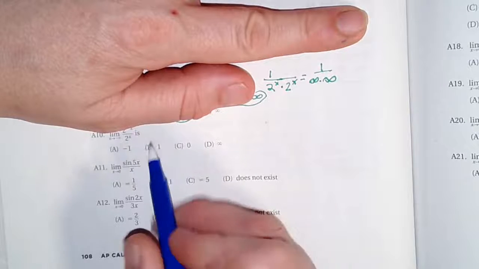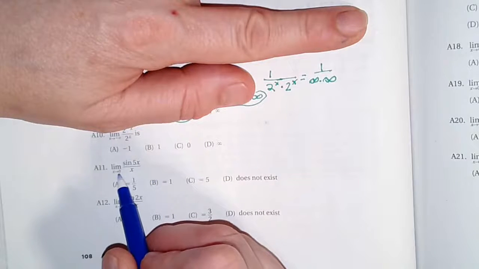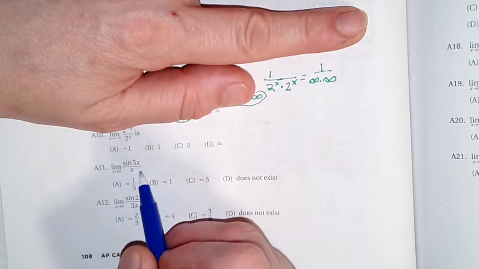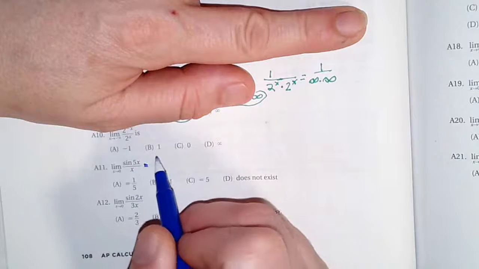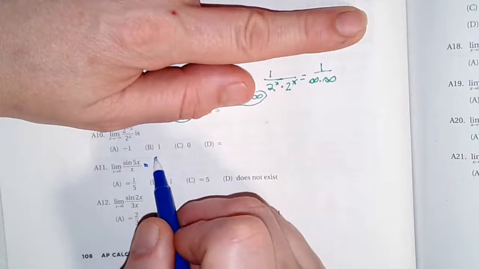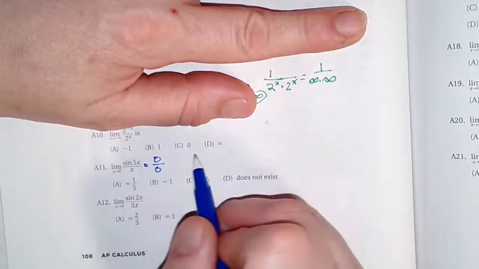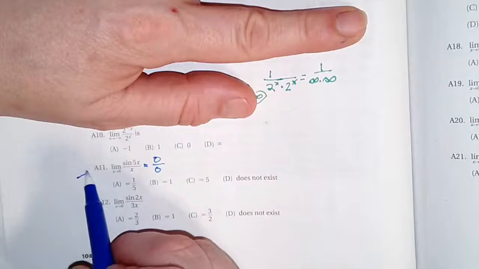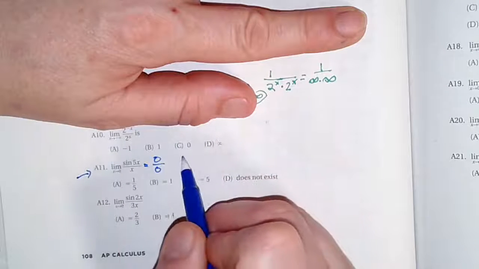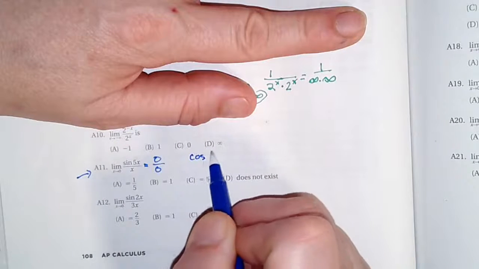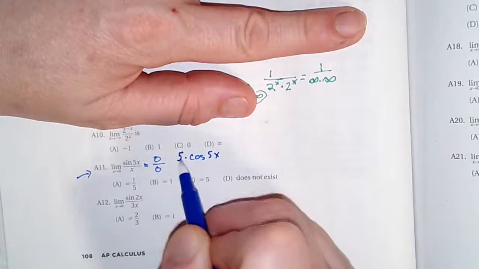Here we have this one right here. X approaches 0, sine of 5x over x. If I stick in 0, sine of 0 is 0, so I know I'll be using L'Hopital right away. So now here is why I'm showing this one right now. When you take the derivative of the top, it's cosine of 5x times 5. You have to take the derivative of the inside over 1.